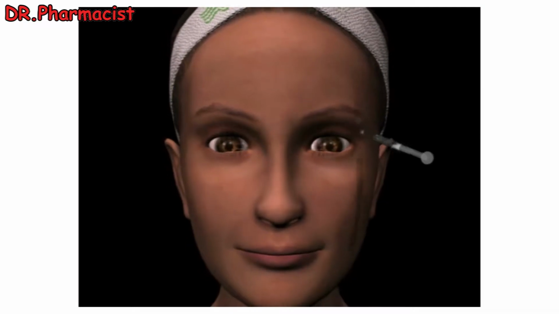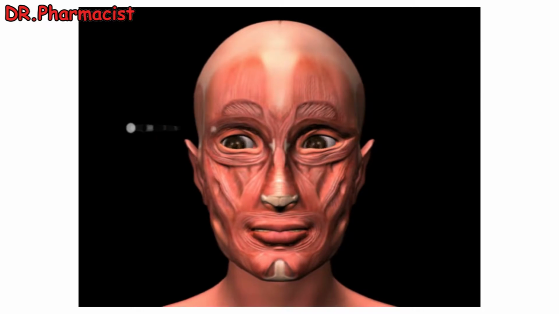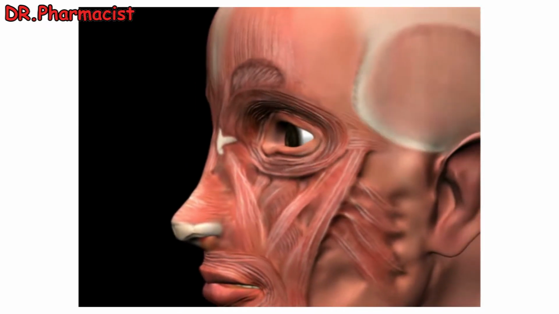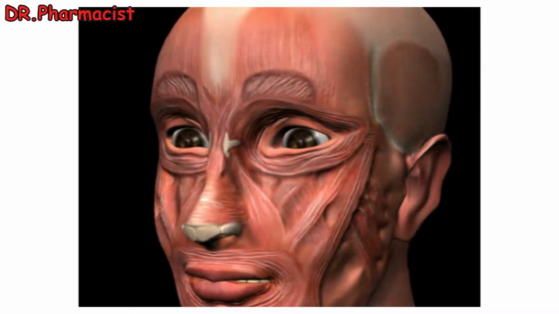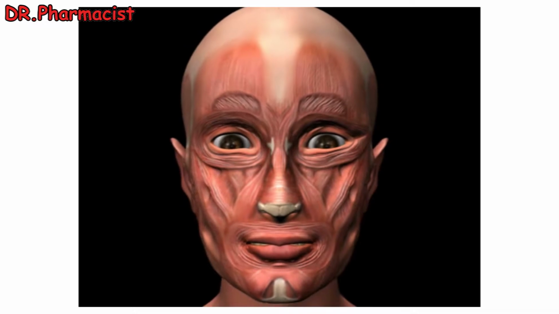The injected toxin first spreads into a small area of the muscle, which depends on the volume injected. More volume gives more spread. After injection, the molecules of toxin Dysport diffuse into the muscle junctions, binding to receptors. If a high concentration of toxin is injected, then diffusion will be over a wide area, increasing the field of effect.